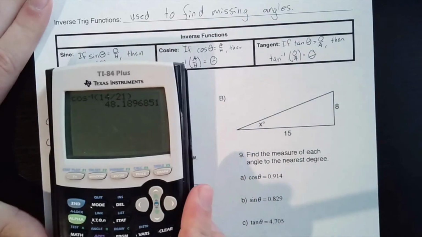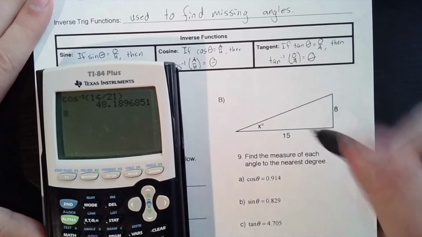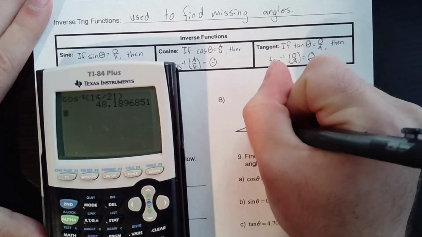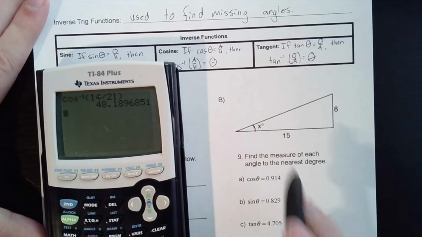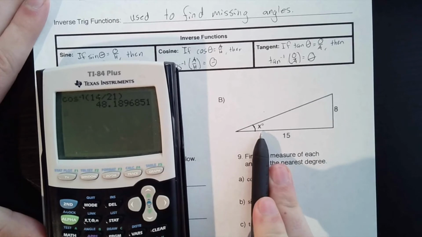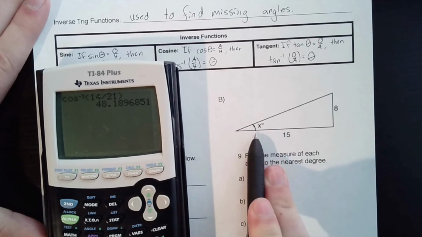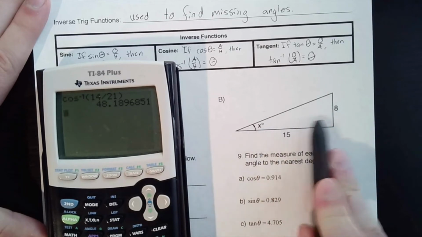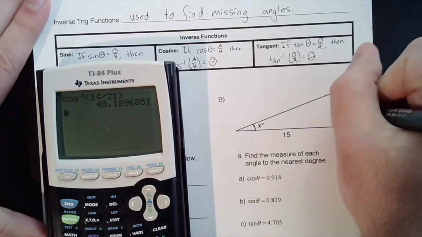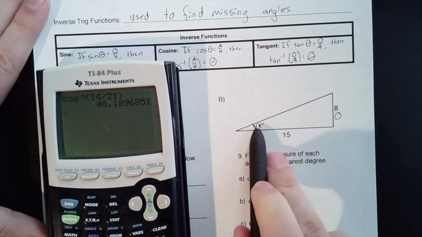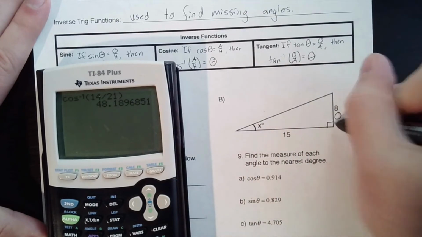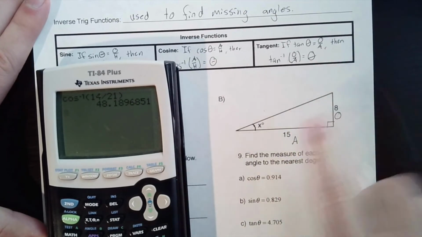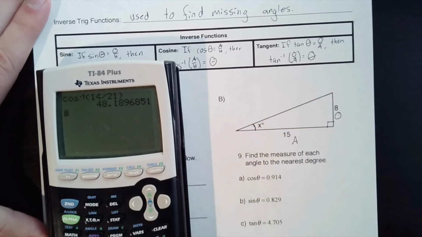Let's talk about part B here. For part B, I have another missing angle X that I'm trying to find. Now this one is over here on the bottom left, but I can still figure out what sides I have and what trig function I'm going to need to use. Across from my angle here is the 8, which is opposite, so that's my O. Then I also have the side that's next to it, which is my adjacent. I'm not going to use the hypotenuse because I don't know anything about it. There's no reason to try and find it. So I have O and A. Let's go ahead and use those.